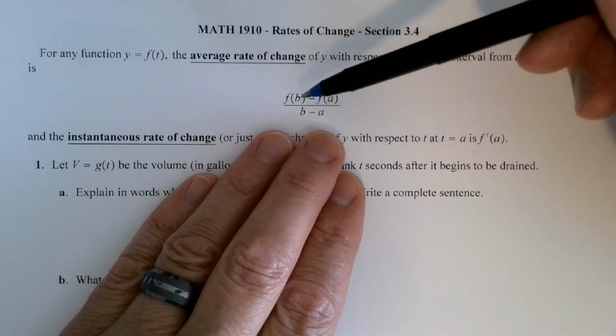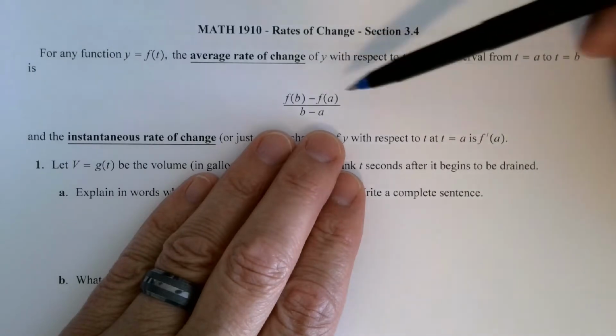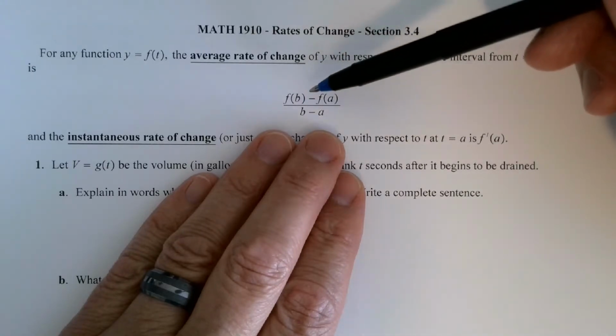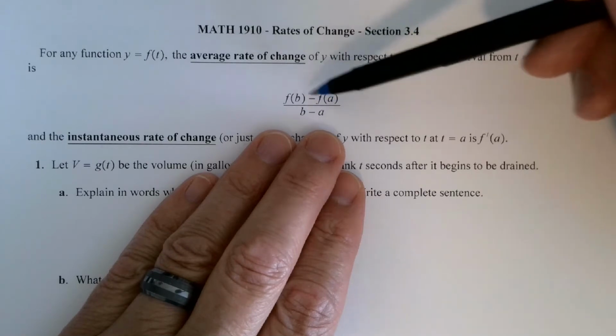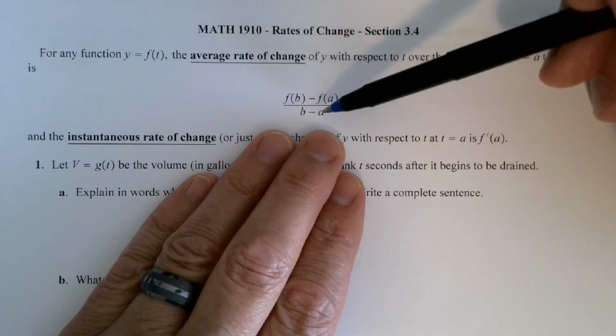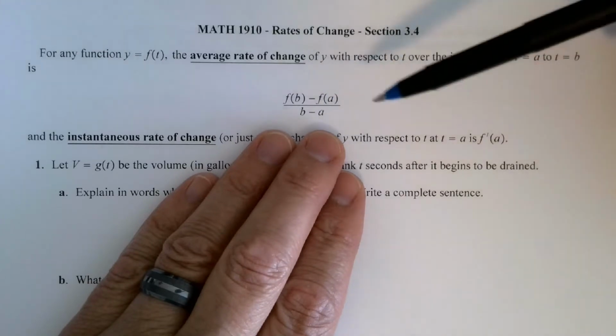And then f of b minus f of a is the change in the output of the function over that same interval. And so if you're looking at the graph of the function, this is the change in the height, the y value. The vertical directed distance change over the horizontal change. It's a rise over run. It's a slope.